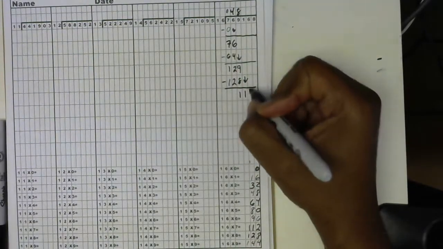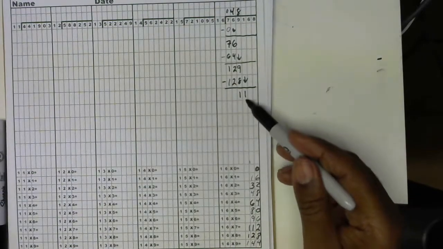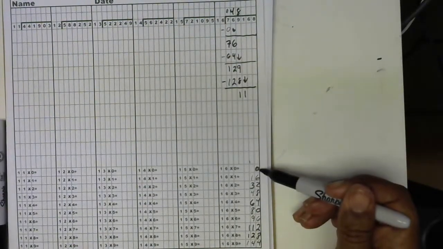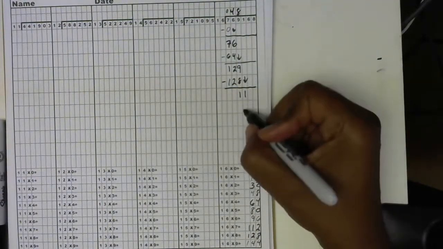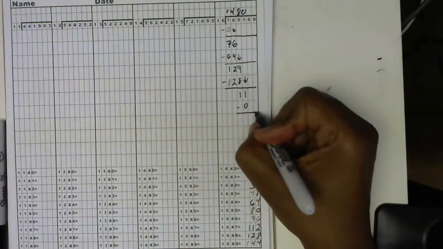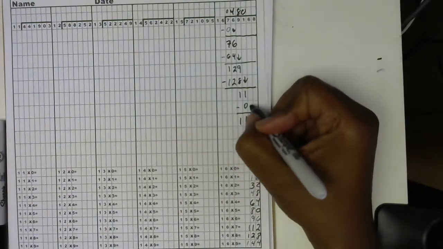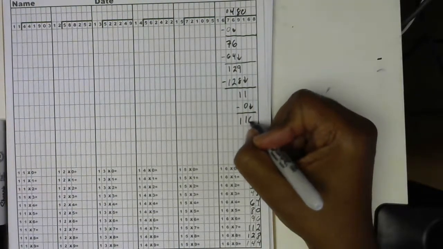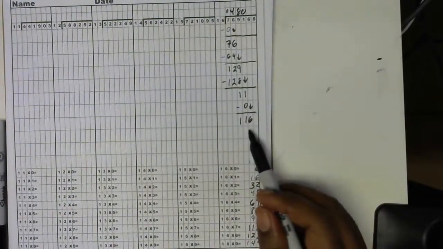We bring down the next one. The closest to 11 in the 16 times tables is 0 with a multiplier of 0. So we'll put 0 here, and 0 there, and subtract. And we get 11, and bring down the 6. So now we got 116.